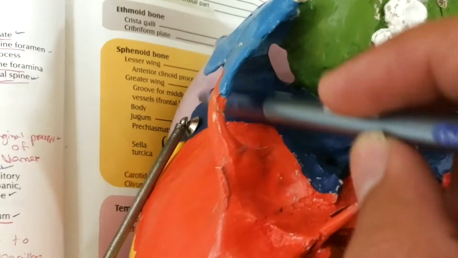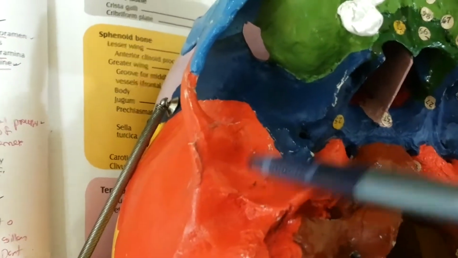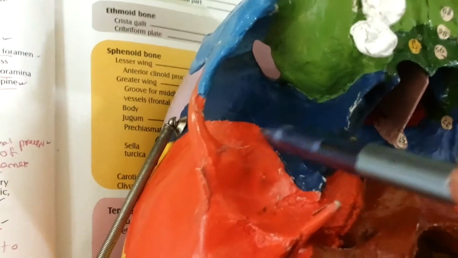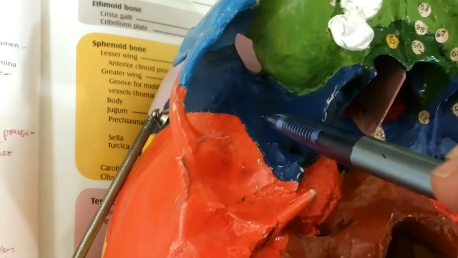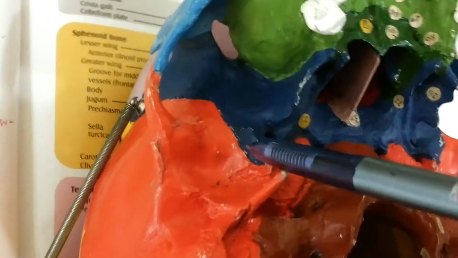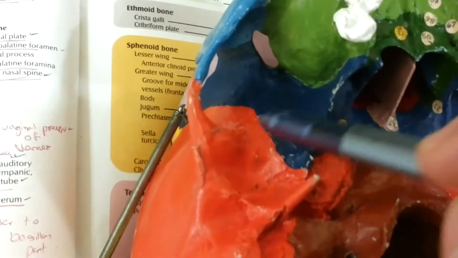Between the temporal fossa and the infratemporal fossa, we have got this crest of bone known as the infratemporal crest, which differentiates between the temporal fossa and the infratemporal fossa.